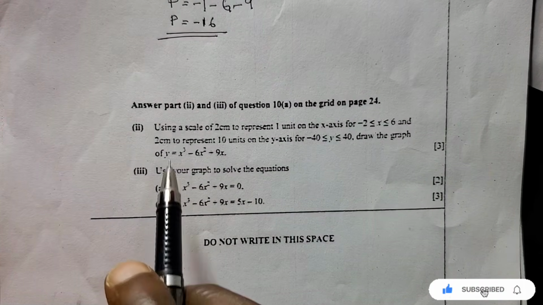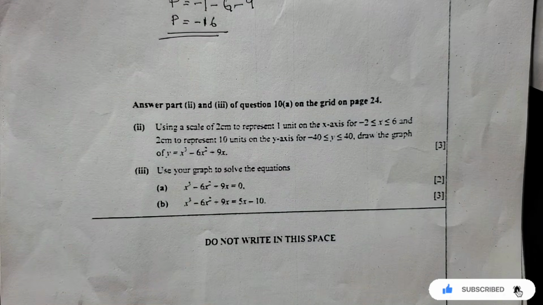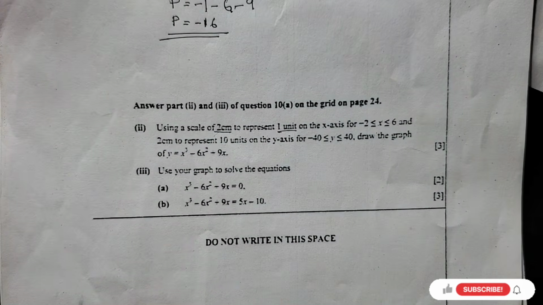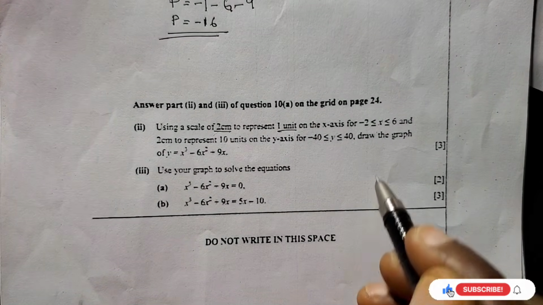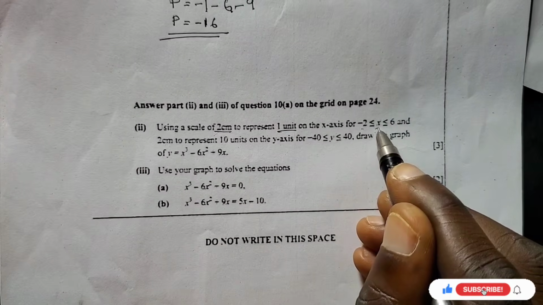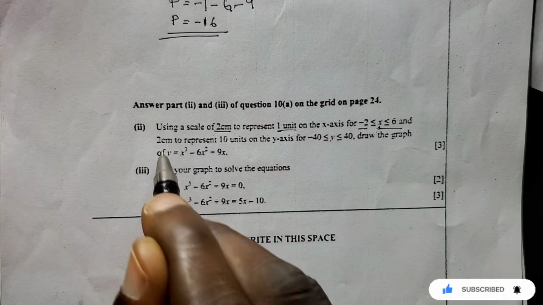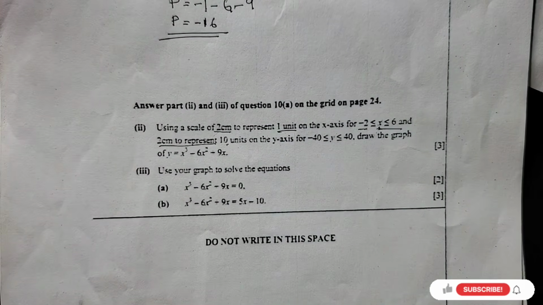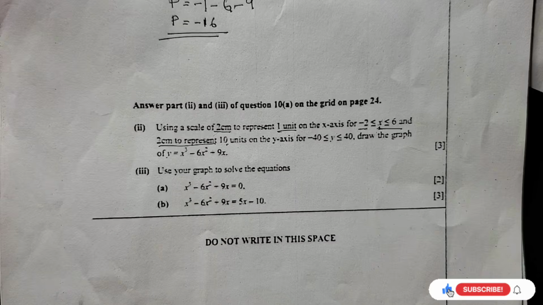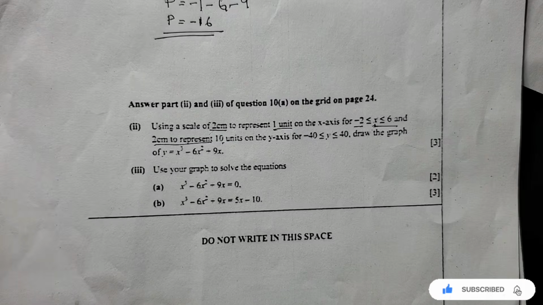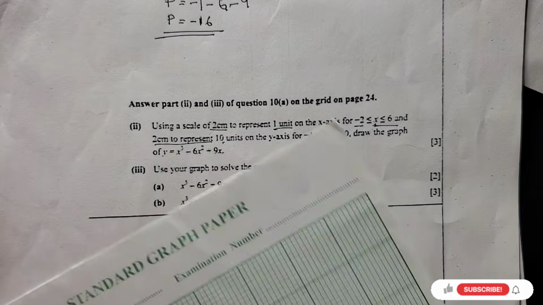Using a scale of 2 centimeters to represent 1 unit on the x-axis. So 2 centimeters represent 1 unit on the x-axis. The x-axis should be from negative 2 to positive 6. Then 2 centimeters represent 10 units on the y-axis. So let's get our graph. I'm going to use this graph.